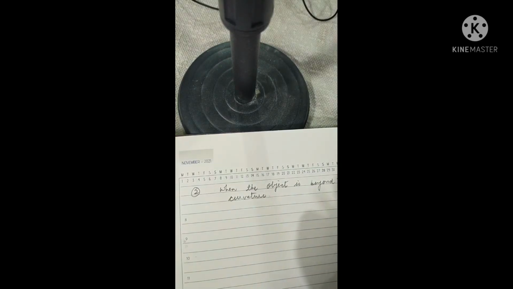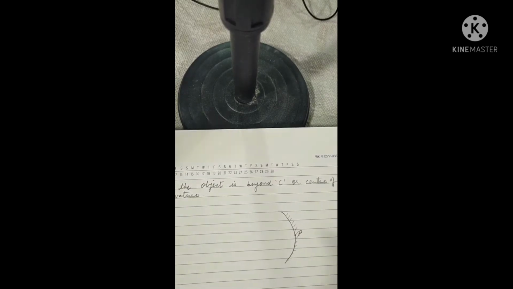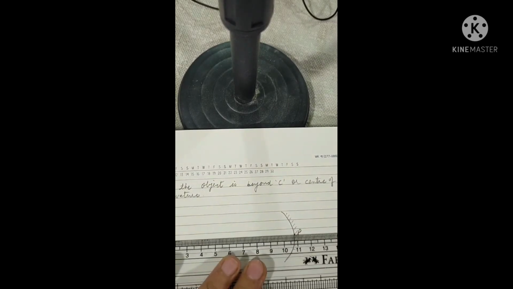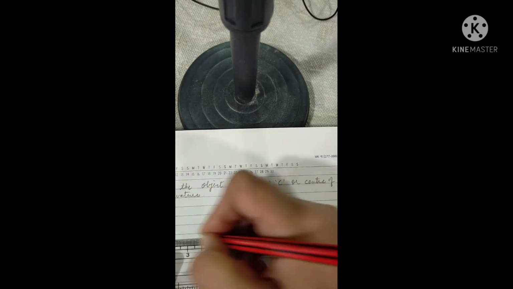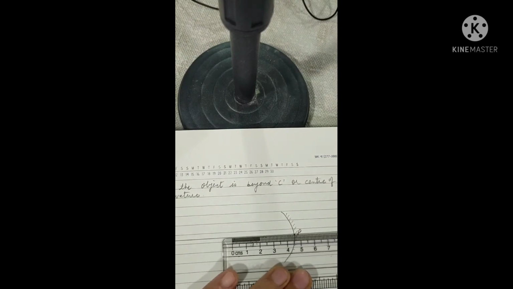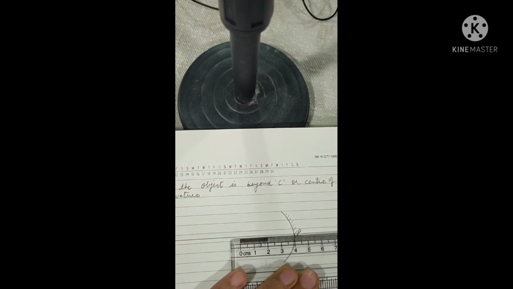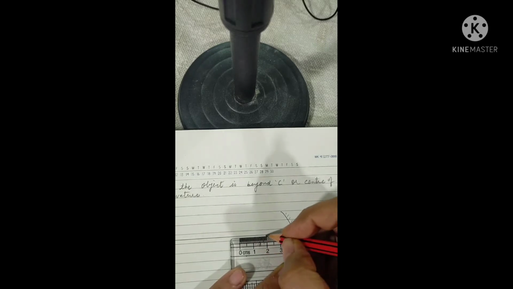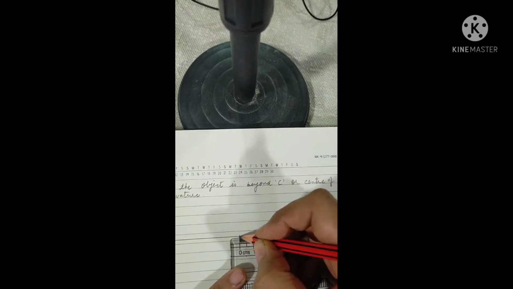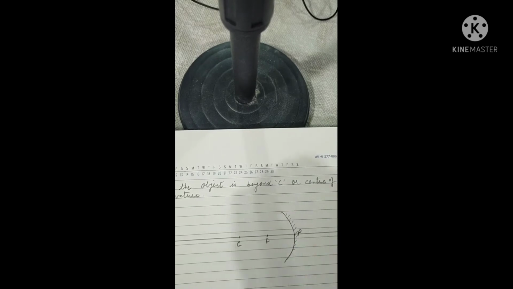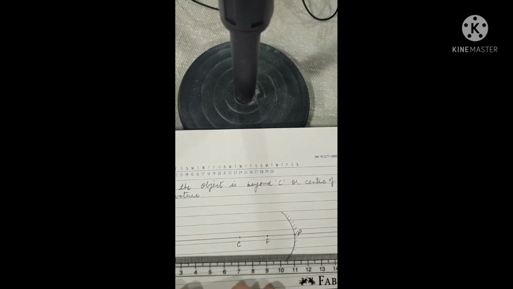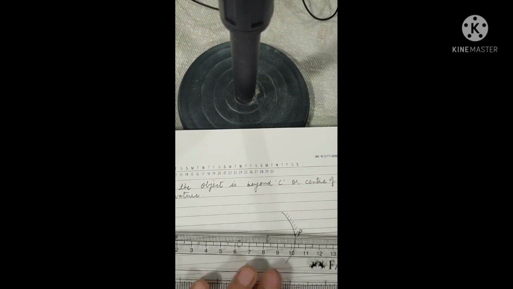This is my concave mirror, and I have marked the central point as P, the pole of the mirror. Now I'll be drawing a line passing through the pole of the mirror as the principal axis, and then I'll be taking distances of 2 centimeters from the pole to mark a point, the focus, and again 2 centimeters from the focus to mark the point, the center of curvature. So these are my denominations of center of curvature, focus and pole.